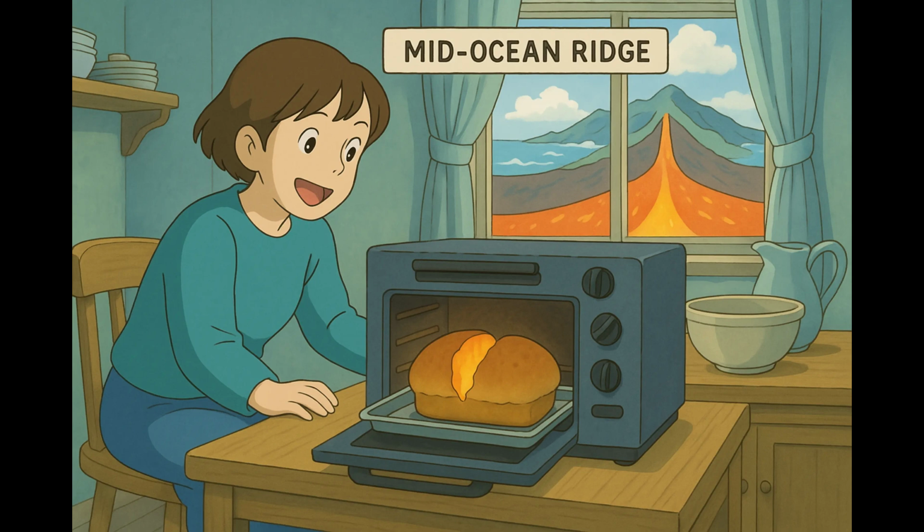Imagine you're trying to bake a loaf of bread, and as it rises, the dough splits in the middle, revealing a stretch of raw dough as it expands. Similarly, a mid-ocean ridge forms when molten rock from beneath the Earth's crust pushes upward, causing the seafloor to spread apart and create a mountain range.